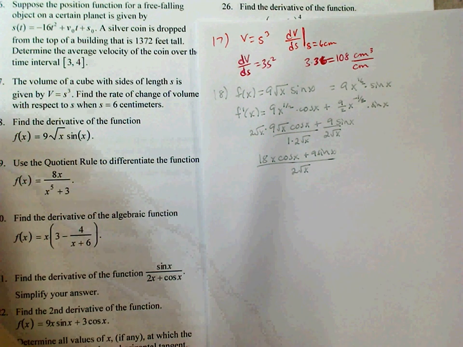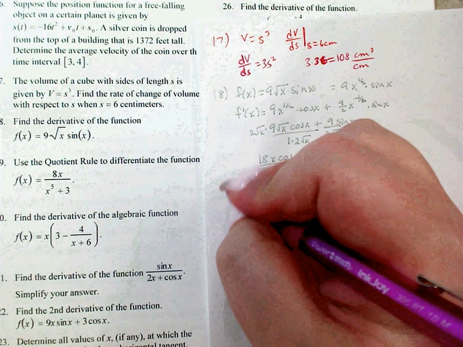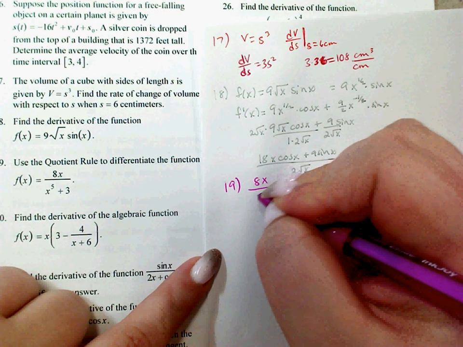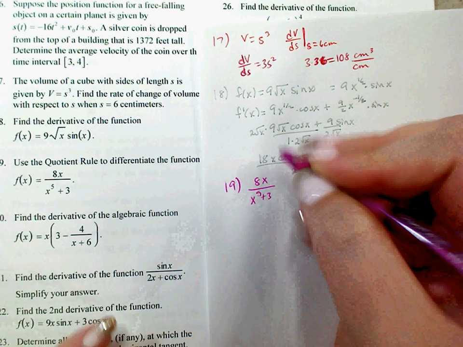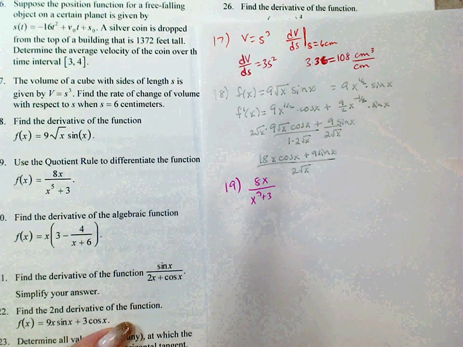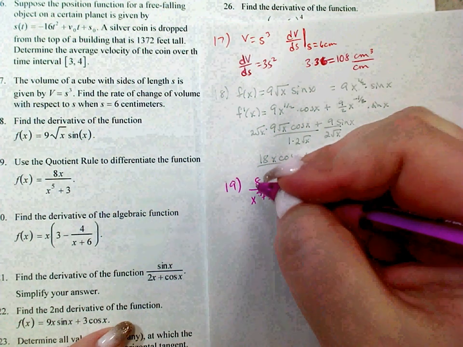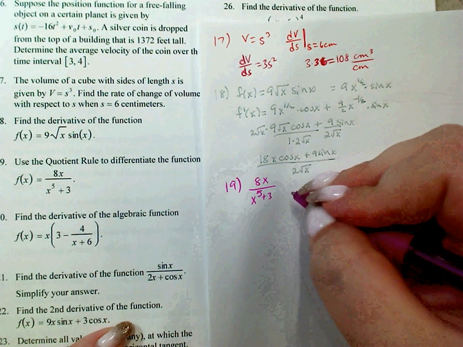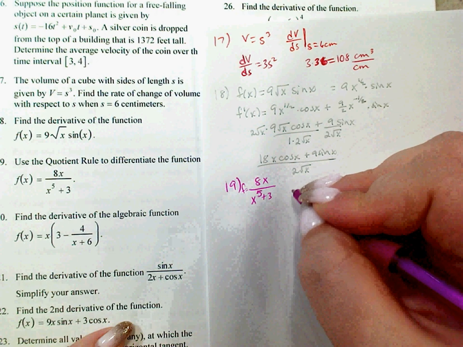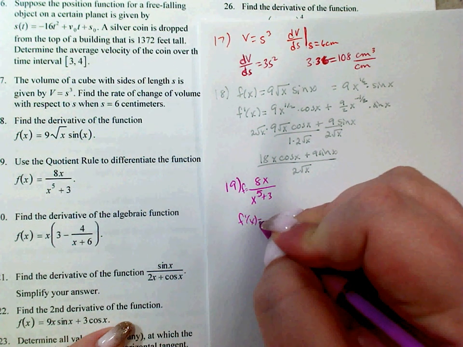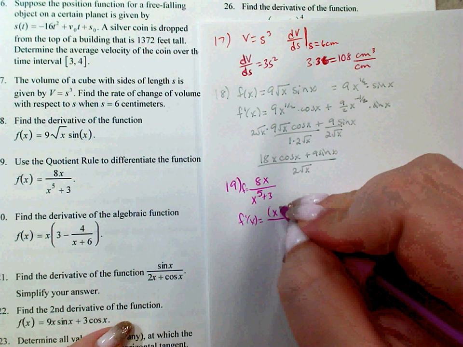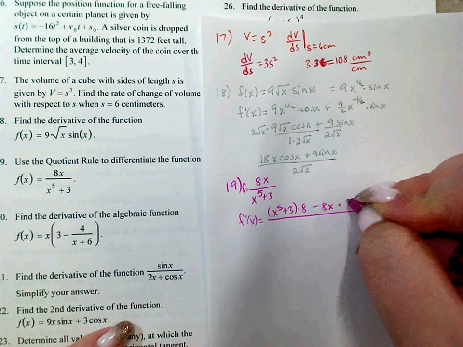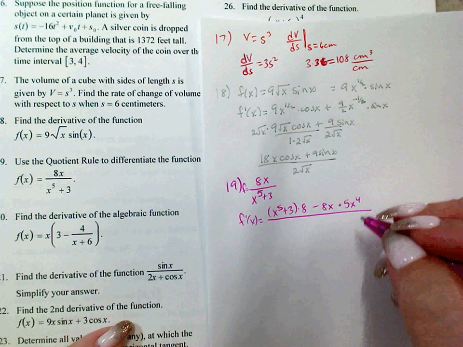So number 19, use the quotient rule to differentiate the function 8x over x to the 5th plus 3. Now the reason why we can't split this up is because you've got an addition in the denominator. You can only split up a fraction if there's a single term in the denominator, and this is not. So if this is f, then f prime would be low d high minus high d low, and d low is 5x to the 4th, all over low, so x to the 5th plus 3 quantity squared.